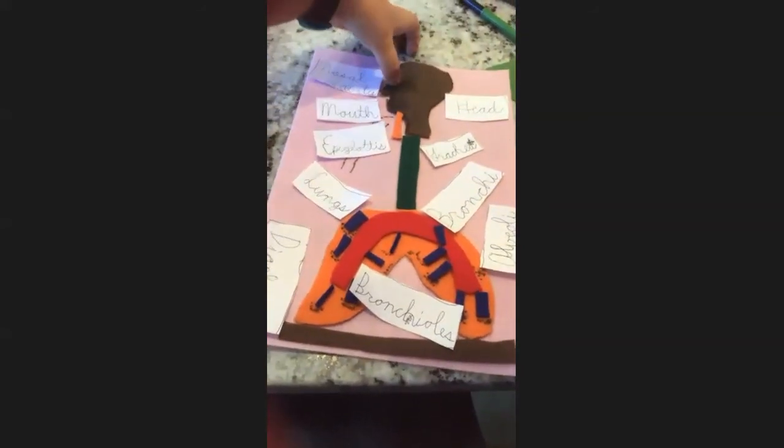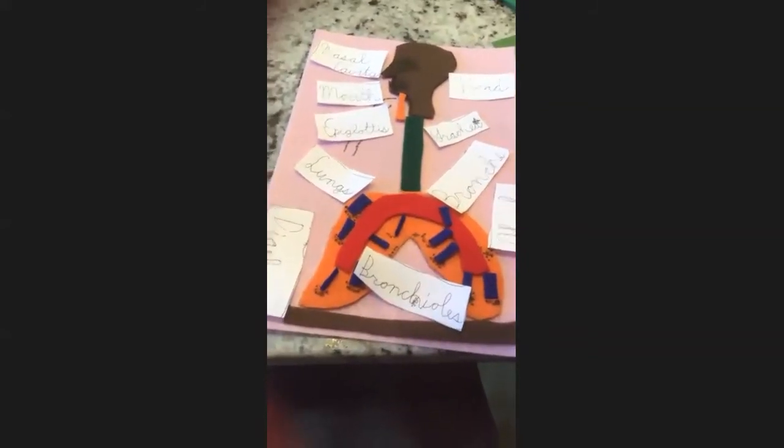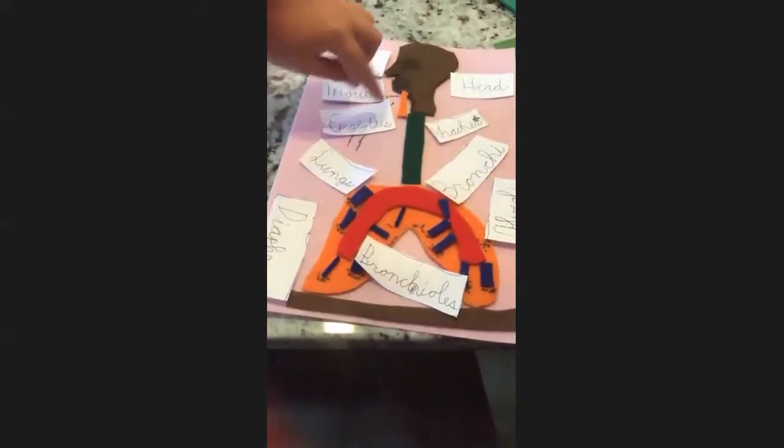So we have the head, the nasal cavity or the nose, the mouth, the trachea, also known as the windpipe. Well, you just got your lungs. The epiglottis is a little flap that stops the food you're eating from going to your lungs.